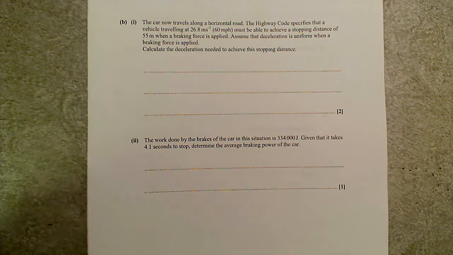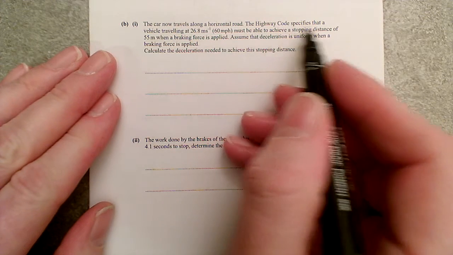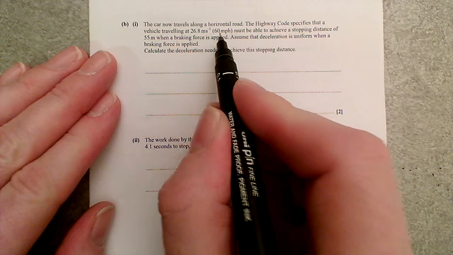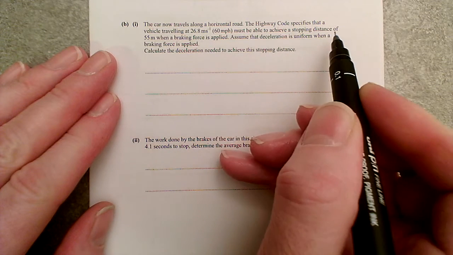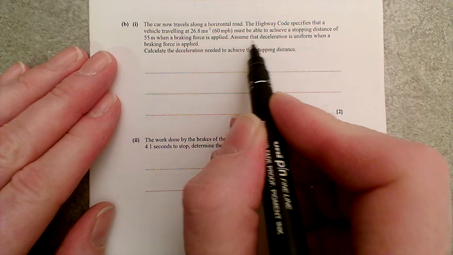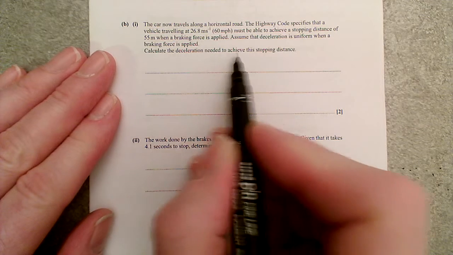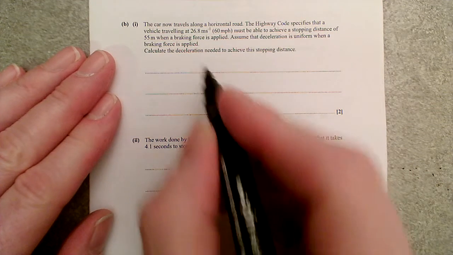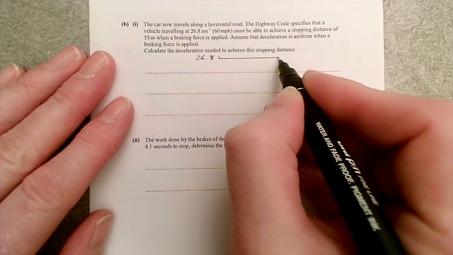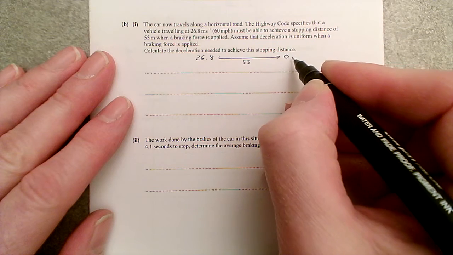Okay, so looking at the question, the car now travels along a horizontal road. The highway code specifies that the vehicle travelling at 60 miles per hour, which is 26.8 meters per second, must be able to achieve a stopping distance of 55 meters when a braking force is applied. Assume that deceleration is uniform when a braking force is applied. Calculate the deceleration needed to achieve the stopping distance. So we're going from 26.8, 55 meters. At this point we should be at 0.